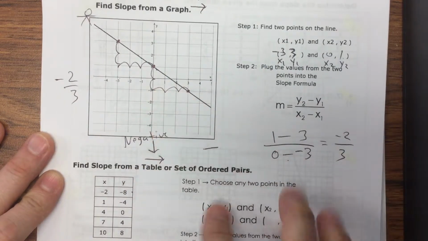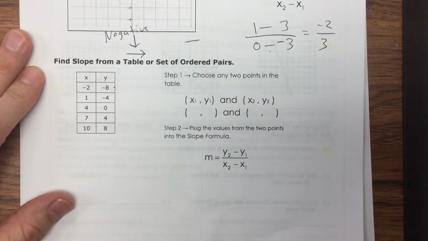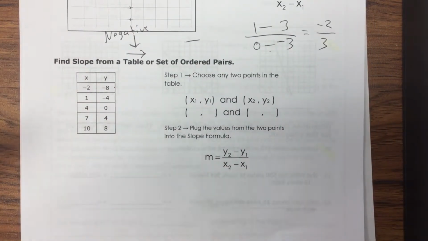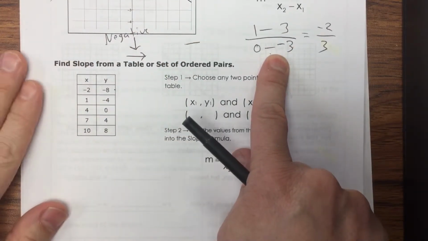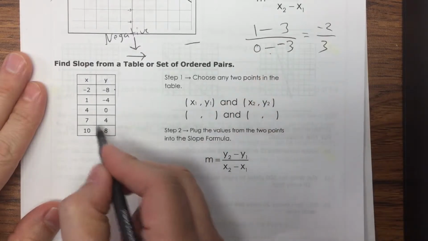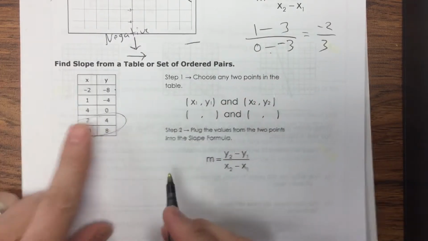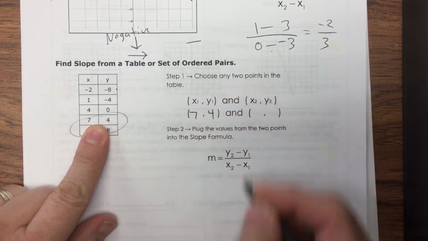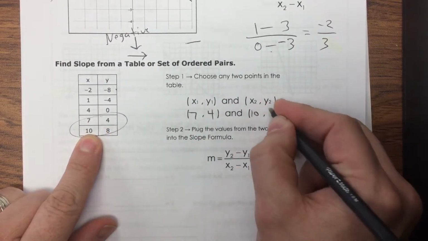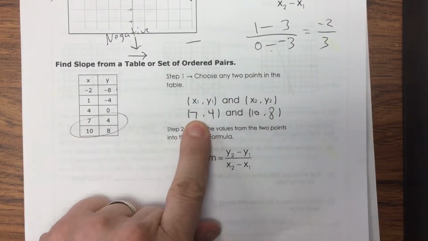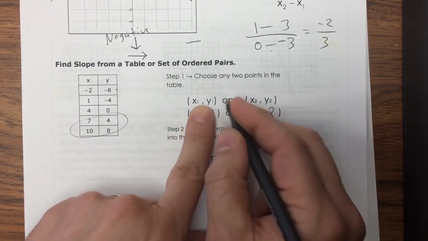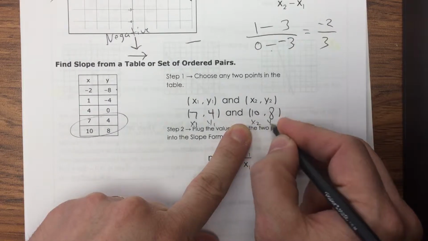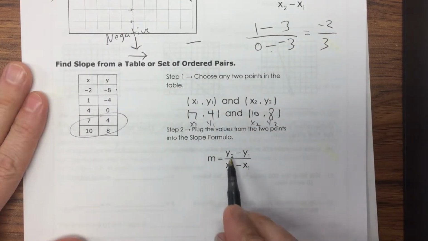Let's apply this to one where we don't even have a graph picture. Pick any 2 points. My suggestion is pick friendly points and avoid negatives if possible, because as you saw, negatives can be tricky. So let's just start with those two. I have 7, 4. I have 10, 8. This is my first point. This is my x1, y1, x2, y2.